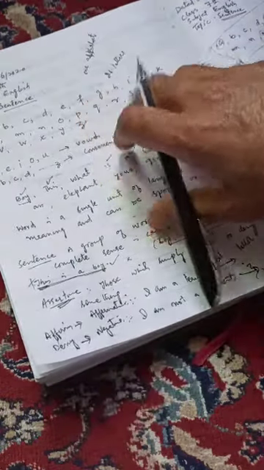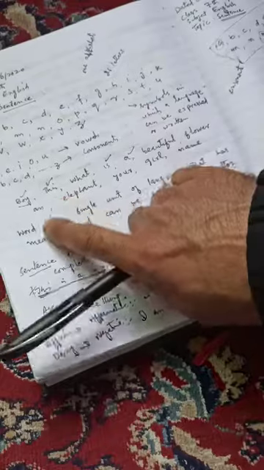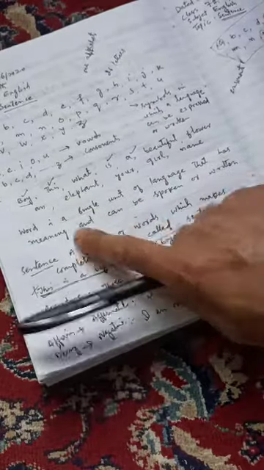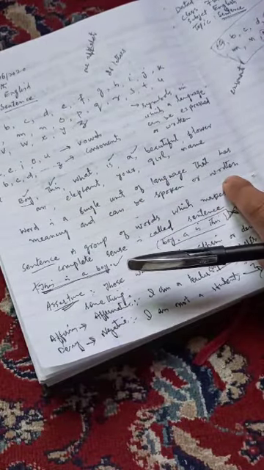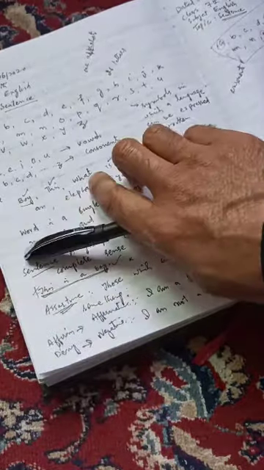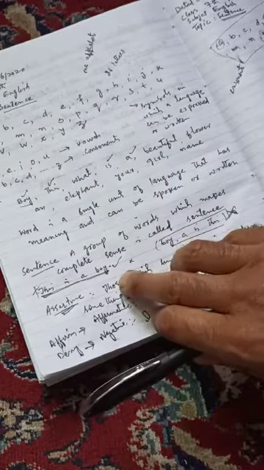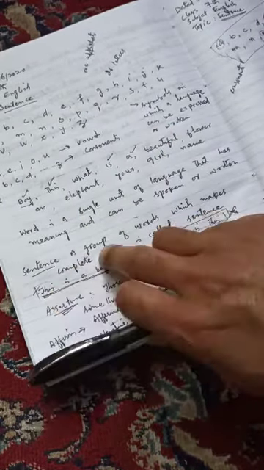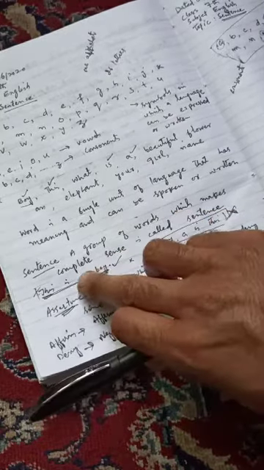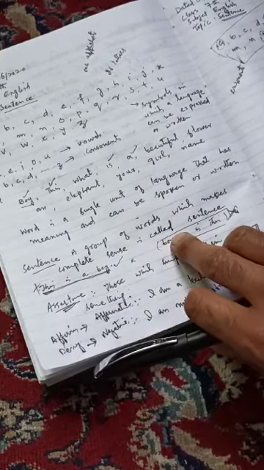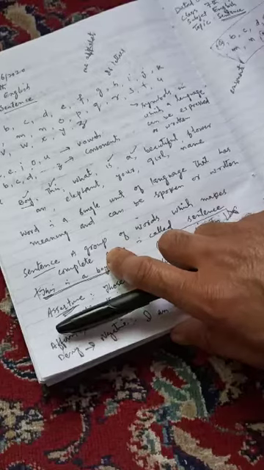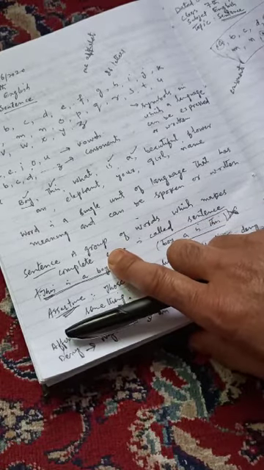These letters combine to form words. A word is a single unit of language that has meaning and can be spoken or written. These words combine to form sentences, and a sentence is a group of words which gives us a complete sense. We have different types of sentences.